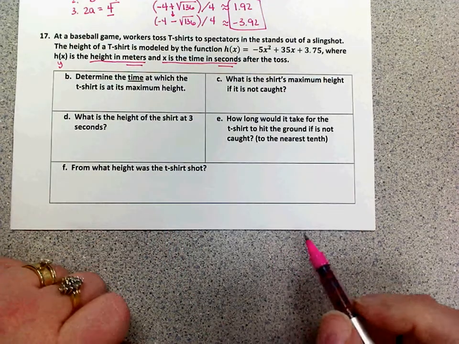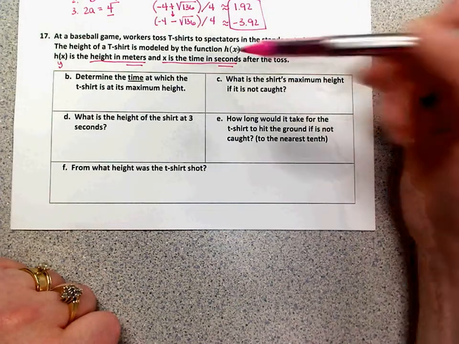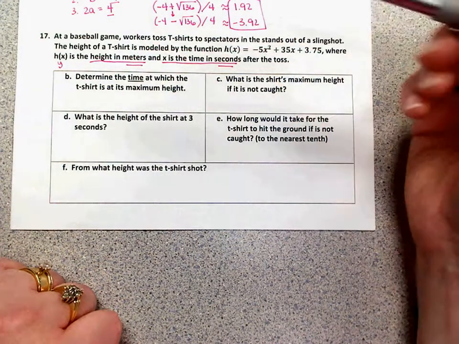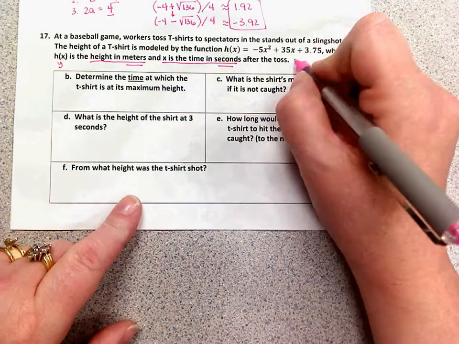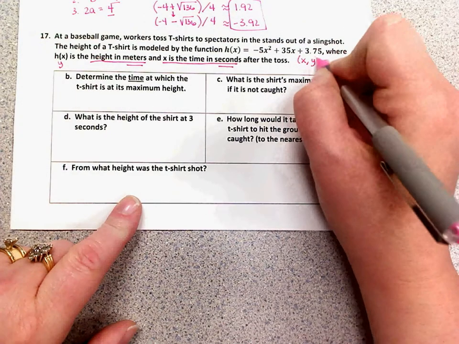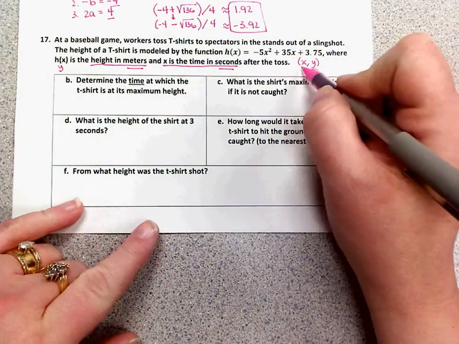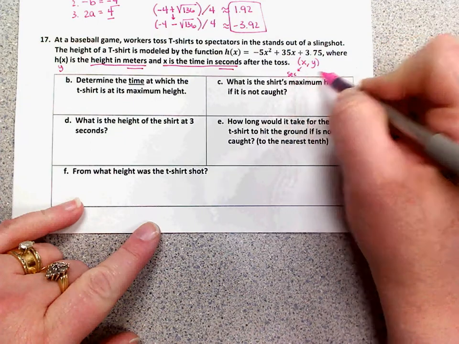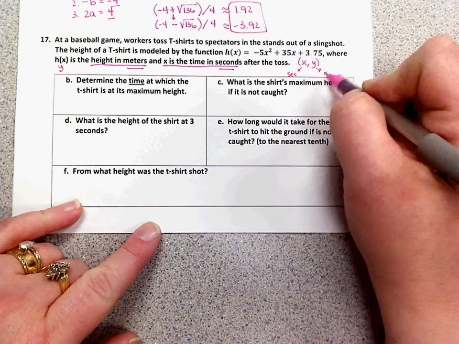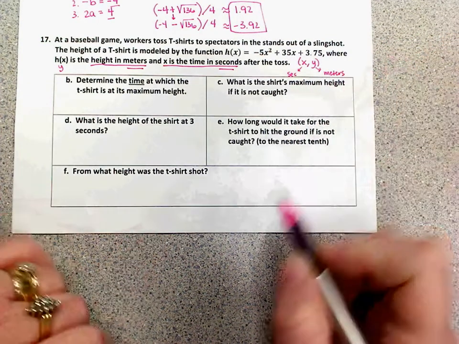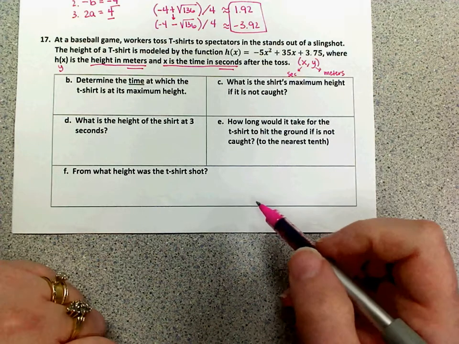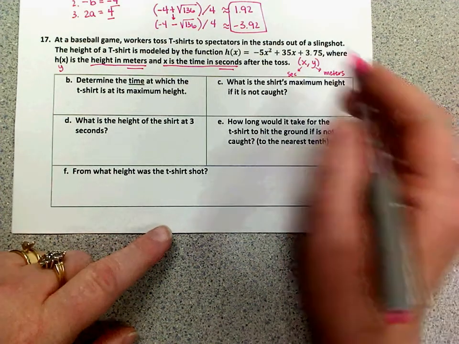So every time I give a time, I'm going to use seconds as my units. Every time I give a height, I'm going to use meters. And so every single ordered pair we know has an x and a y. The x is going to be our time in seconds, and our y is going to be a height in meters. So there are a couple of specific points that are of interest in this problem.